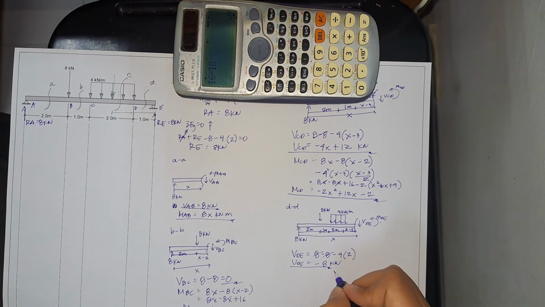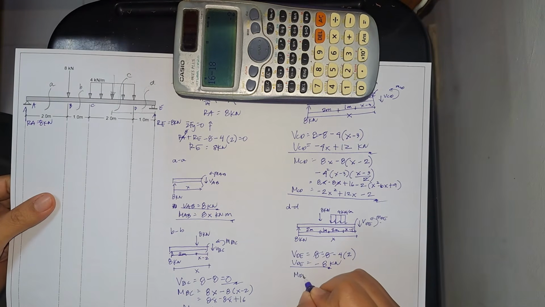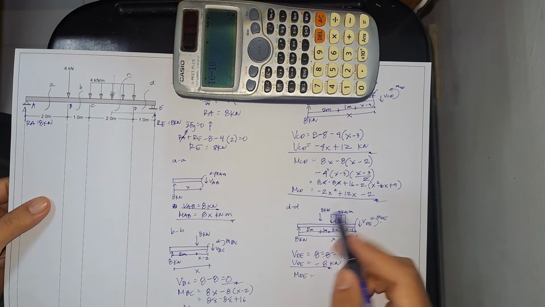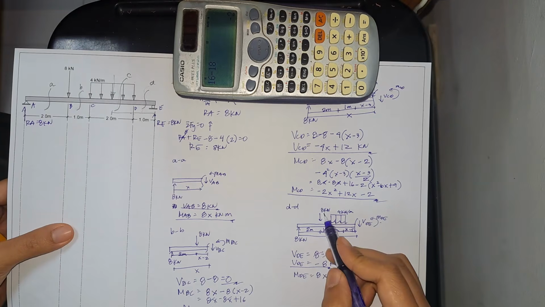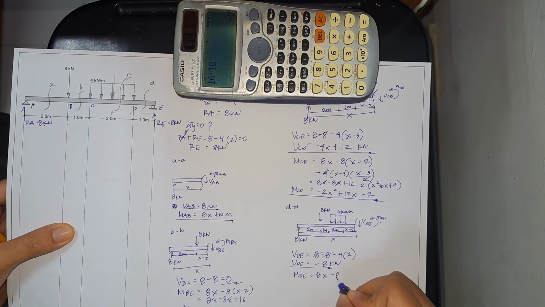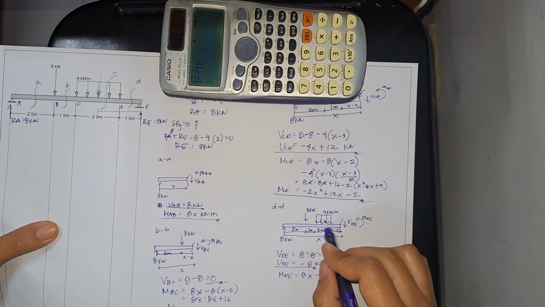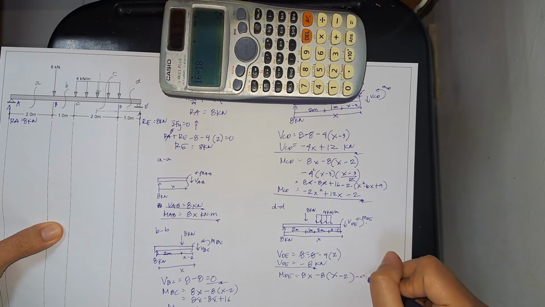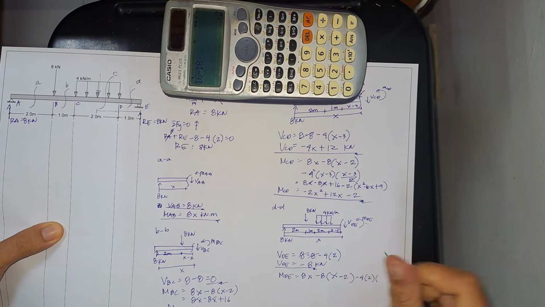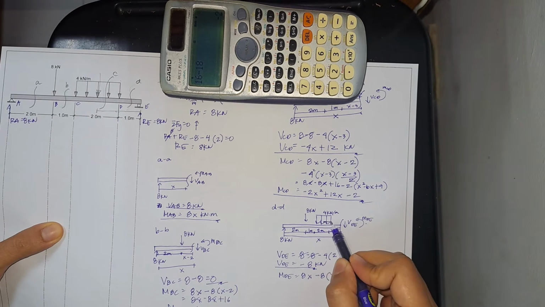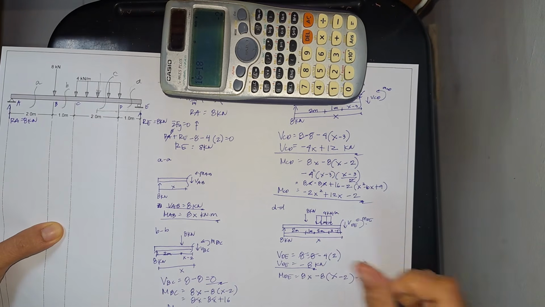And then for the moment at DE, we have 8x. Next, minus 8, moment arm is x minus 2. Then this one, minus 4 times 2, moment arm is half of it, so we have 1 plus x minus 5.